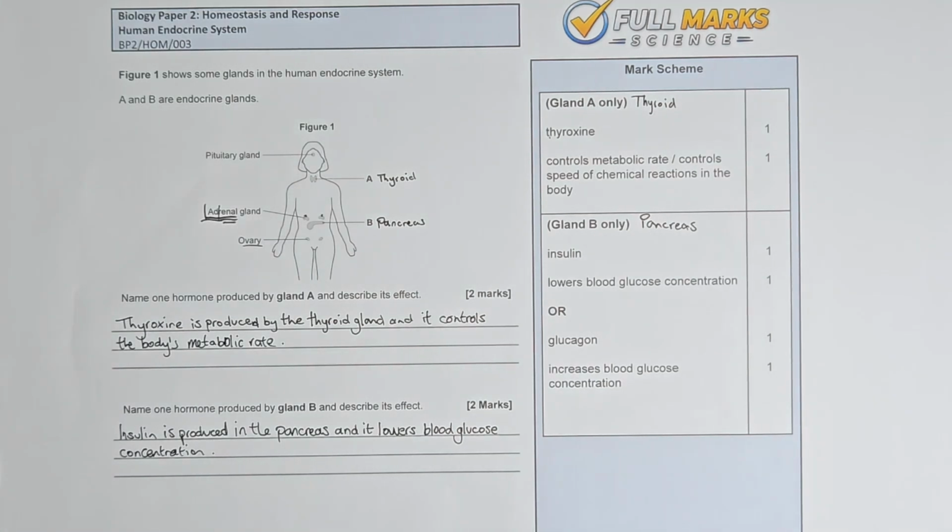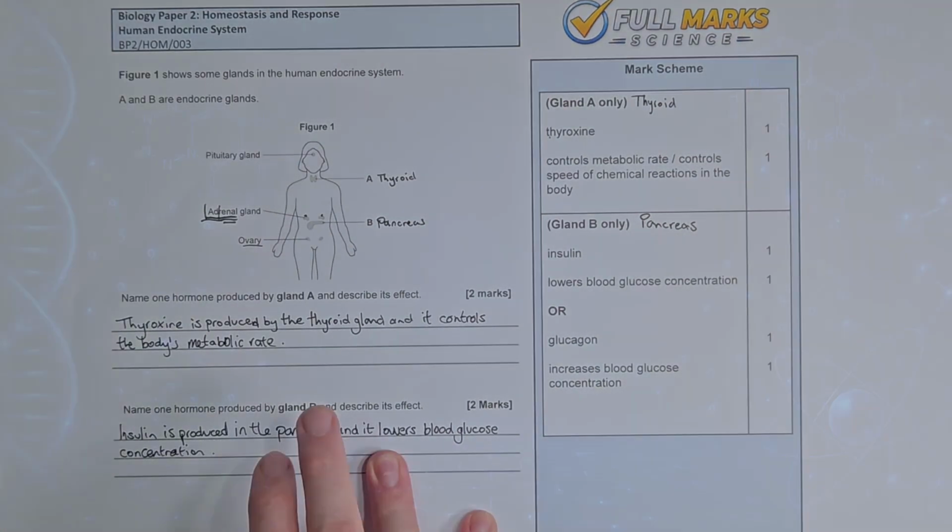And hopefully that made the structure of this answer a little bit clearer and showed you exactly what the examiner's looking for.